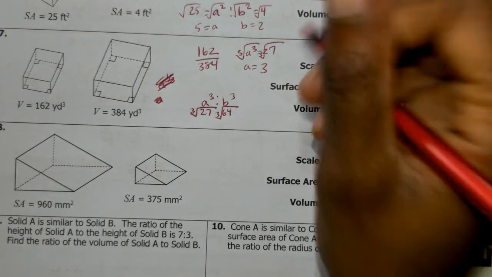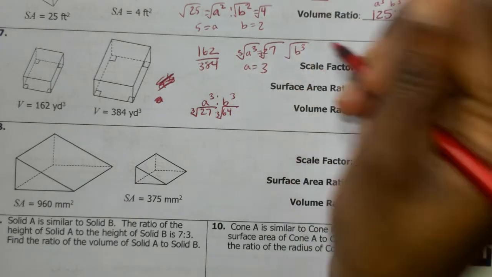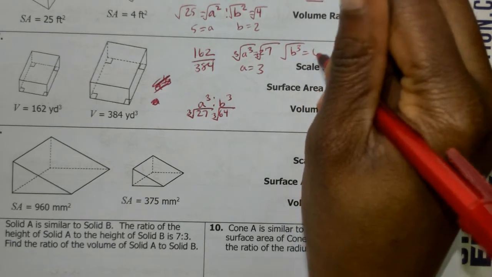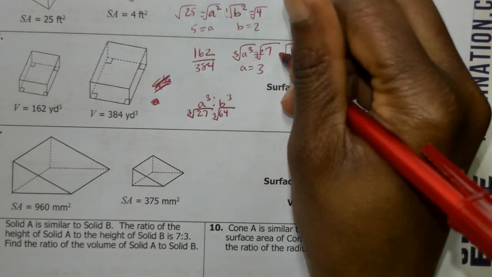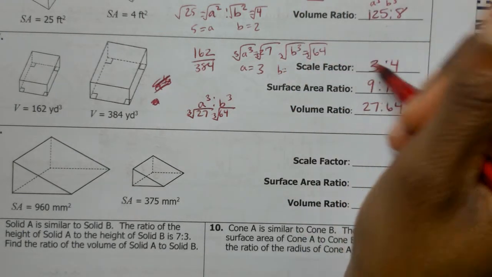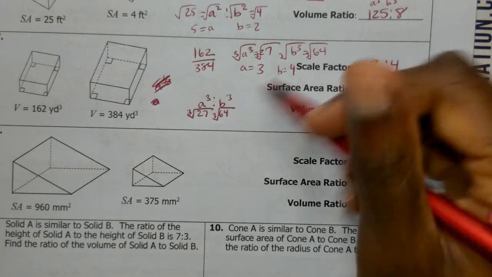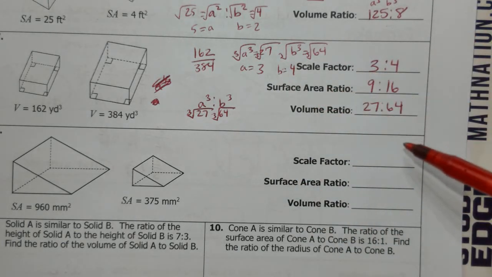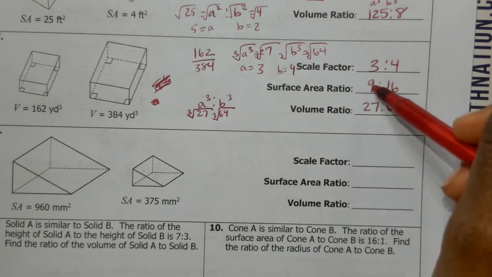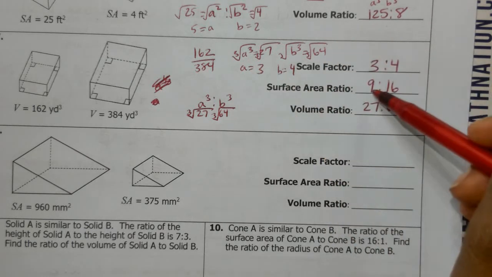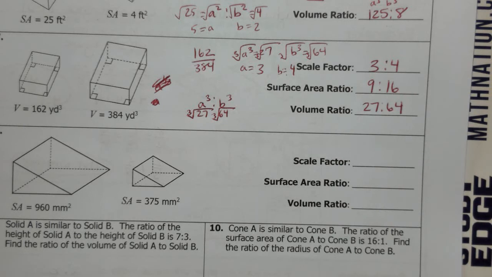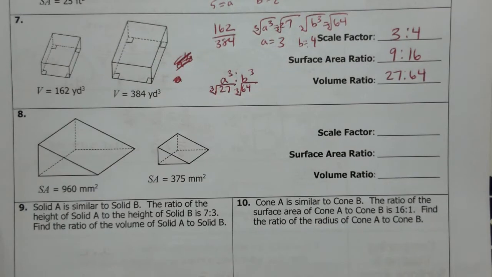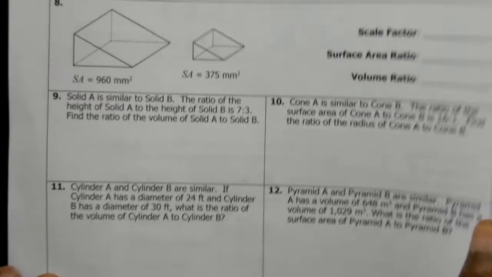We did the same thing for b. B cubed was 64. So we cube root that. And b is 4. So 4 is the number that if you multiply it by itself 3 times, you get the 64. That's what the cube root is. Okay, so a and b are 3 and 4. So when we square those, squaring this would give us 9, and squaring this would give us 16. Okay. So I'll let you try 8 on your own.